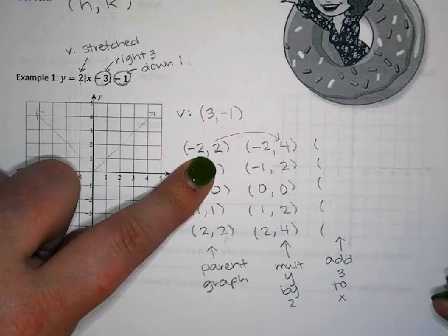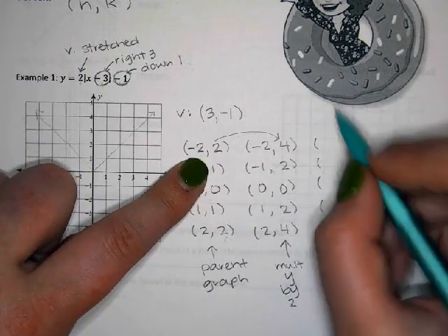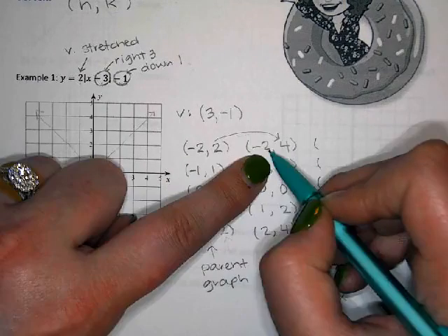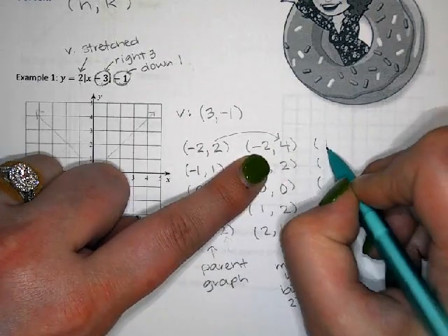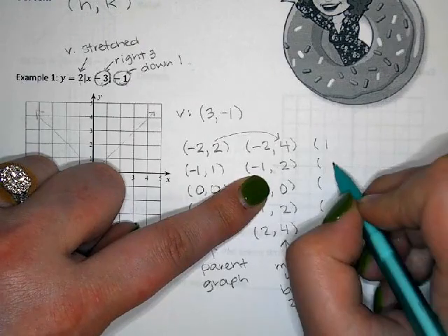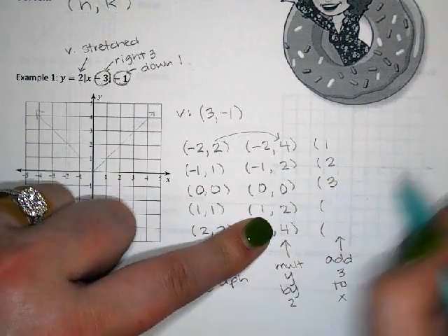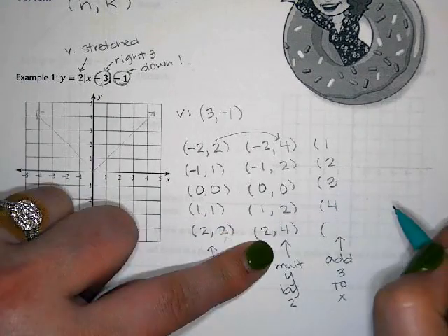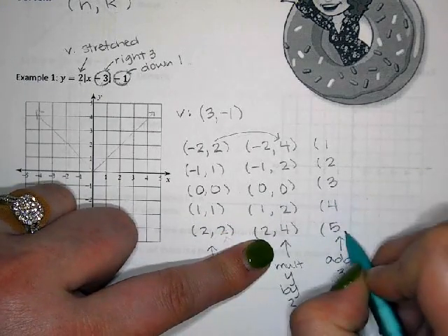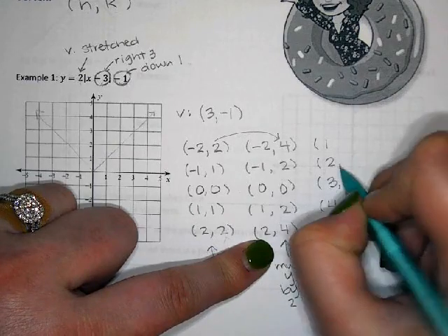So here, -2 plus 3 is 1. -1 plus 3 is 2. 0 plus 3 is 3. 1 plus 3 is 4. 2 plus 3 is 5. Okay, and then I'll leave the y coordinates the same.